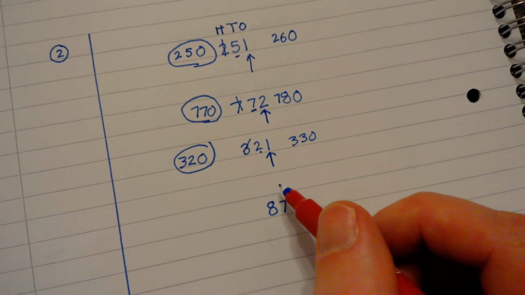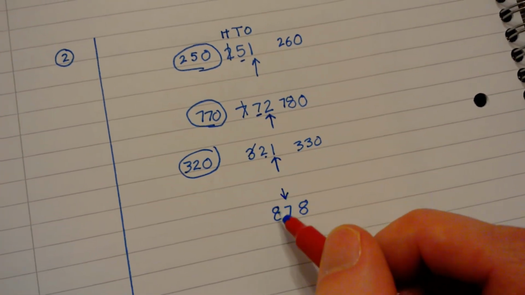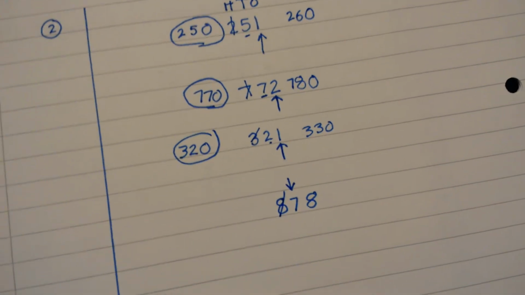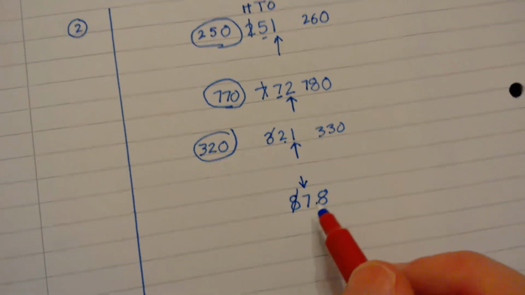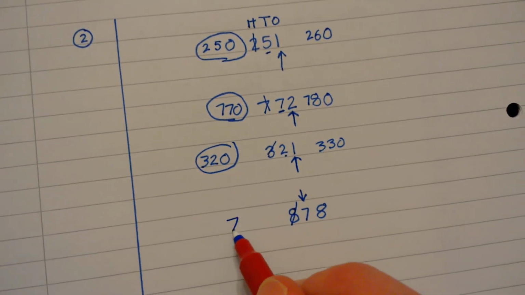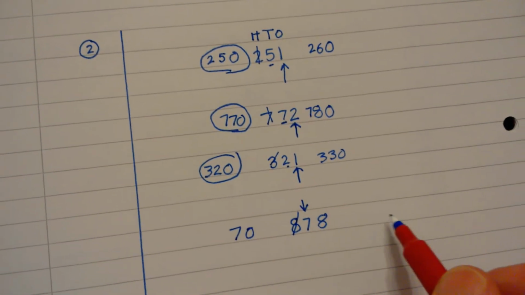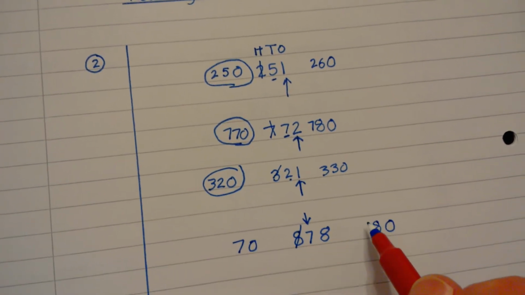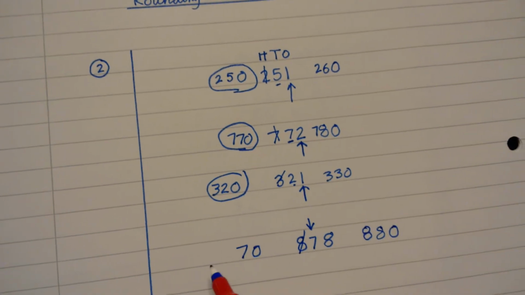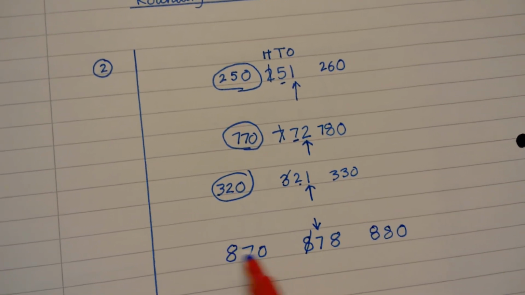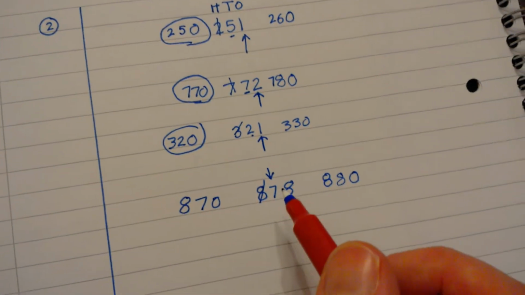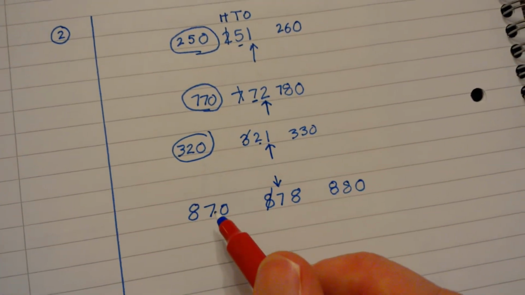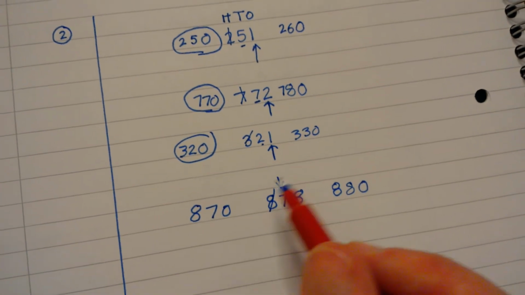Now remember, I'm going to think about my 10s first. So I'm going to cross out my 8 for now. So 78. Now 78 comes between your 70, because you've got your 7 there. So 70 and 10 more than 70 is 80. But I need to put that 8 back on. So I'll put my 8 on there to make 880 and 8 on there to make 870. So I've got to choose. If I'm rounding 878 to the nearest 10, I've got to decide which one of those two is the nearest 10.